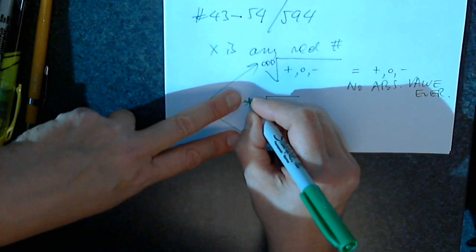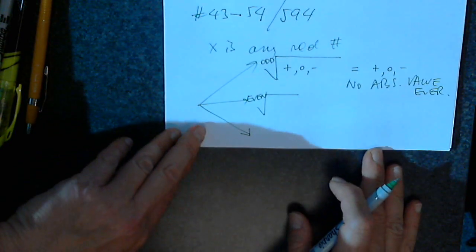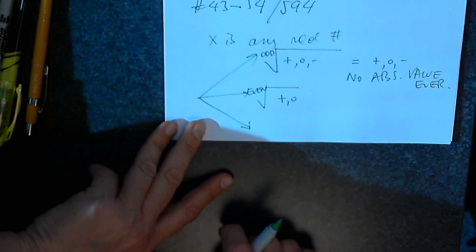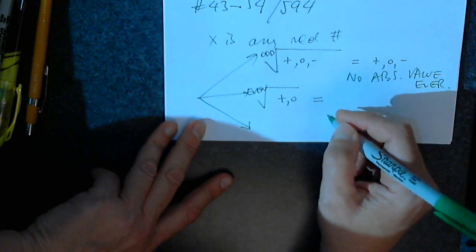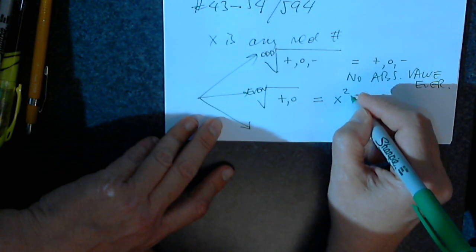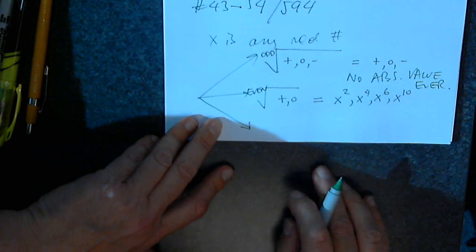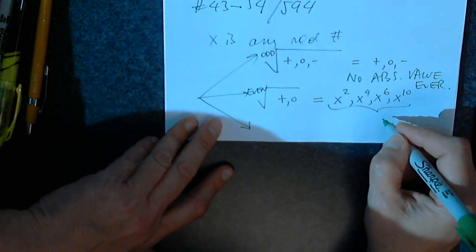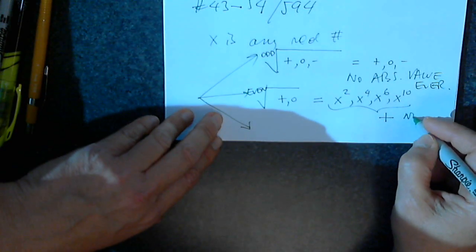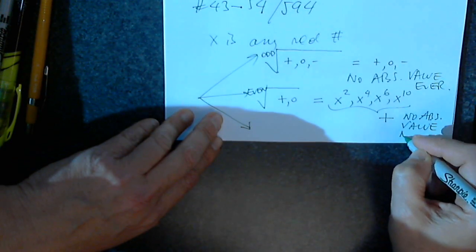For an even index, I can only have positive or 0. And if the answer is something like x squared or x to the 4th or x to the 6th or x to the 10th, in other words, this is only and always positive, I'll say no need, no absolute value needed.